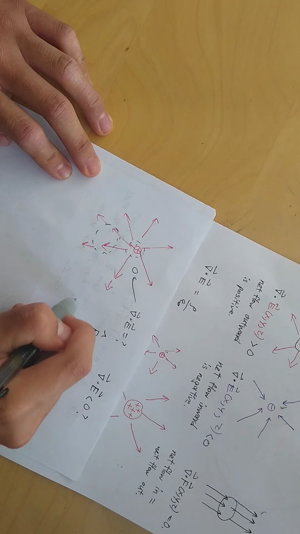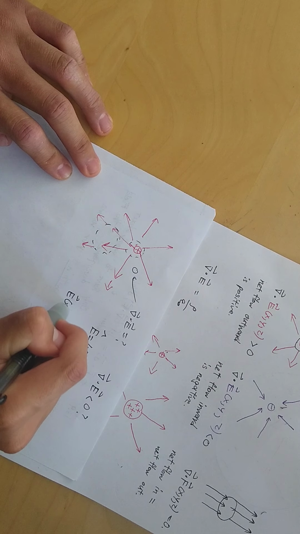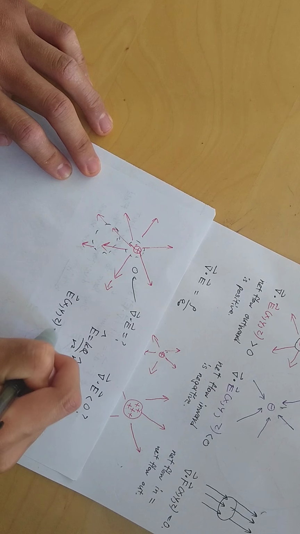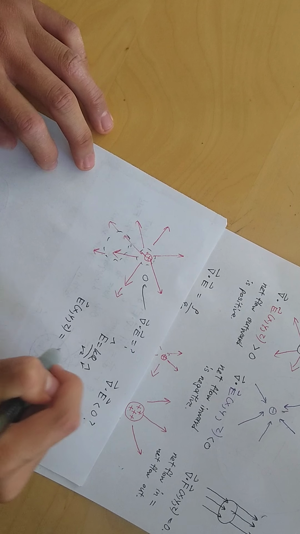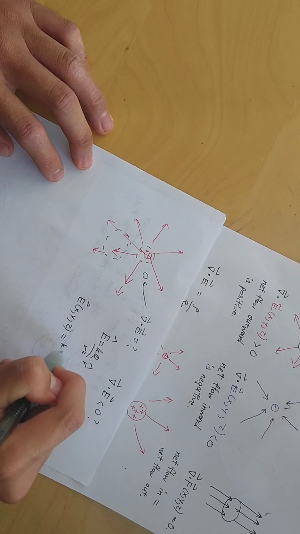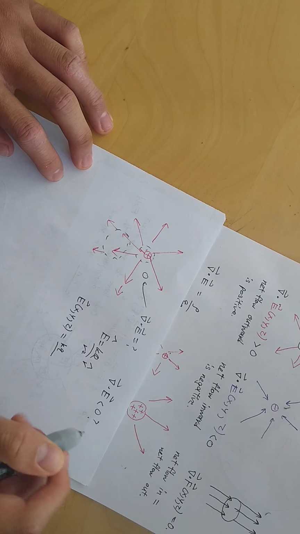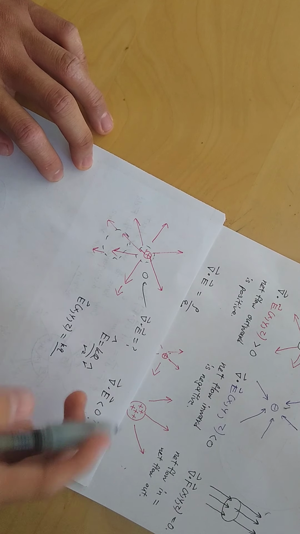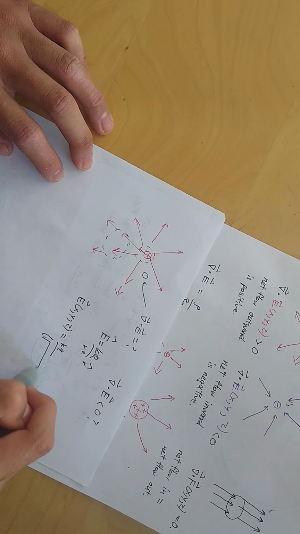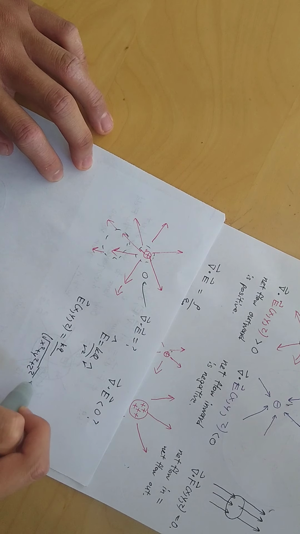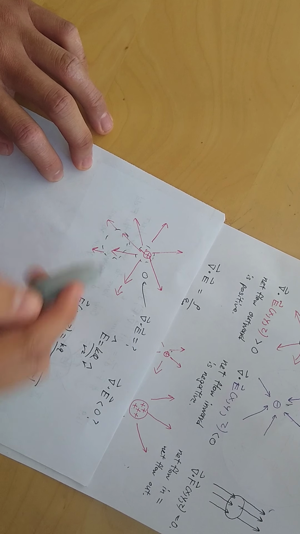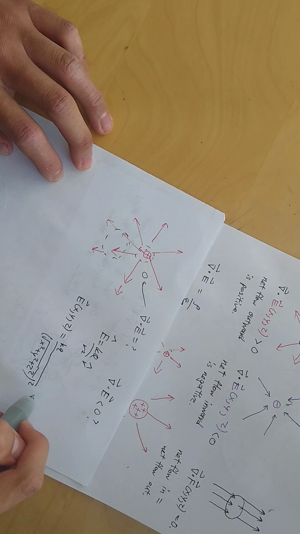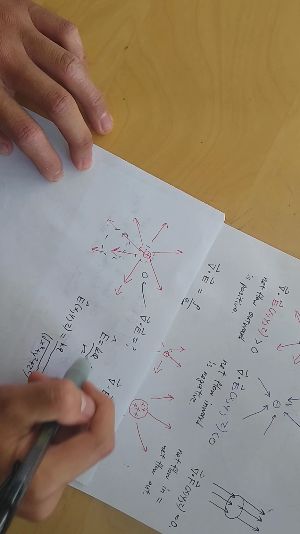I modeled the electric field vector as E of x, y, z, and then I did kq over r squared. But remember, the electric field is in 3 dimensions. So when we do r squared, I did x squared plus y squared plus z squared, square root, to find the distance r emanating from that source.